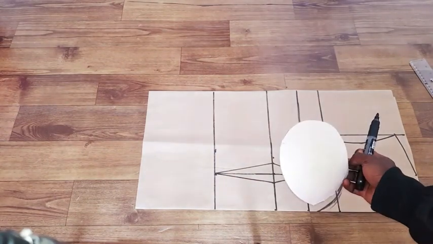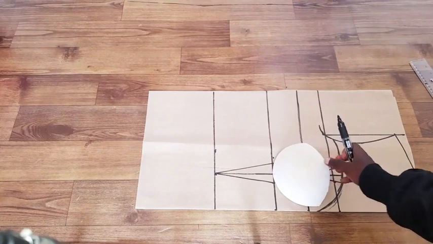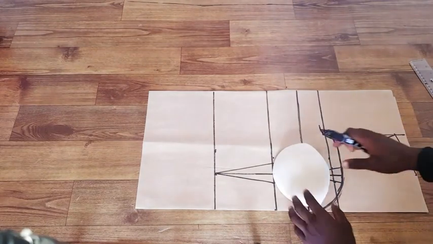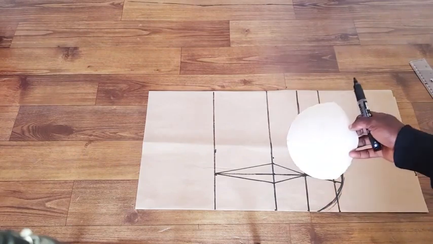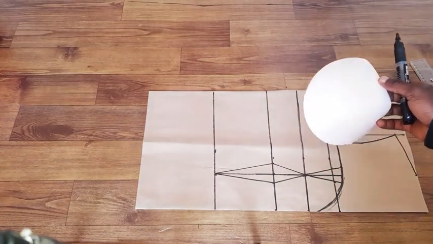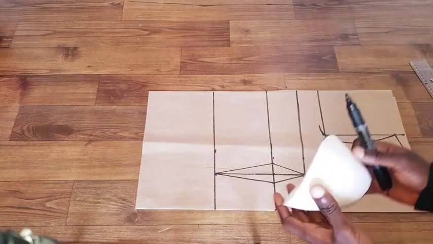At this point, I'll bring in the bra cup, which I will be using. Before I do anything, I'll get the midpoint of the bra cup. So I'll just fold it down together and mark the middle of the bra cup.